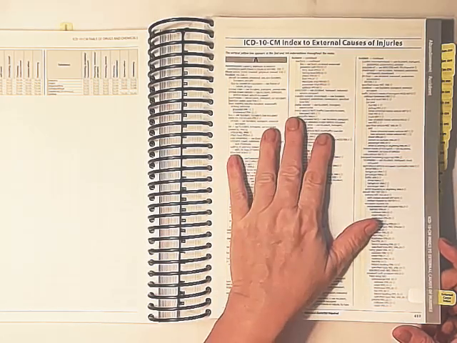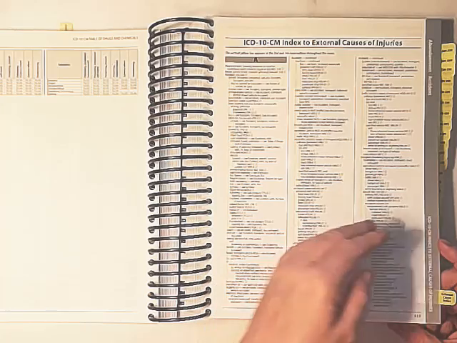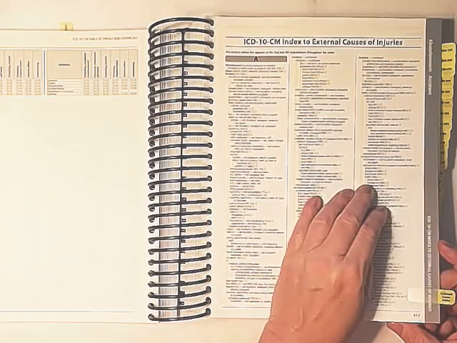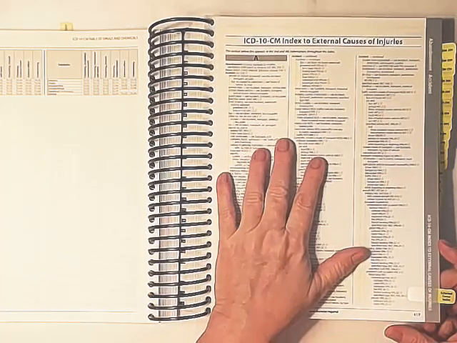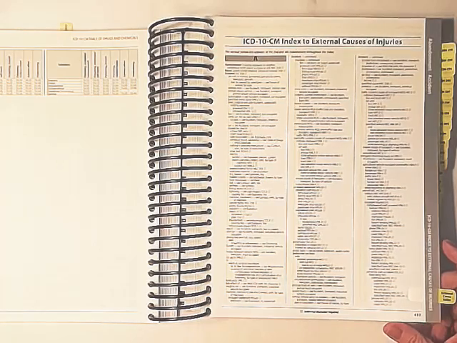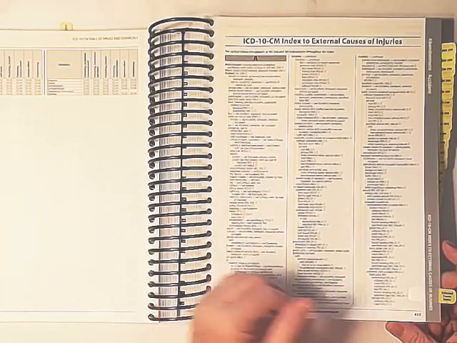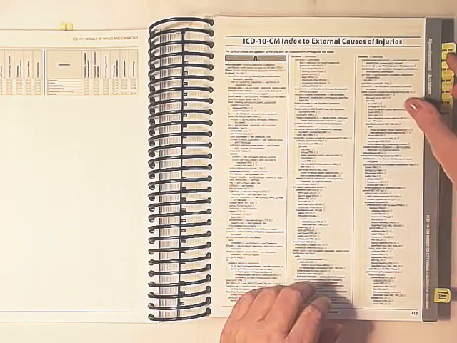You would find that they fell out of a tree in here, and that would be the reason for the broken arm. Patient was in a plane crash and broke their neck. Injury due to a plane crash. This is where you would get that Y code or W code or V code, and then you would code the broken neck. Okay, so that's what these are.